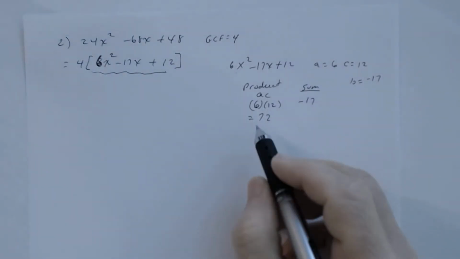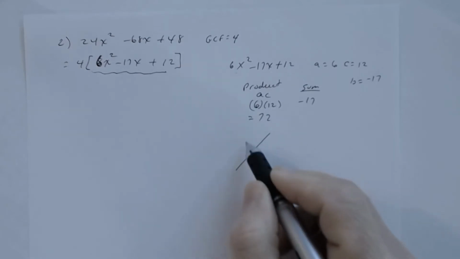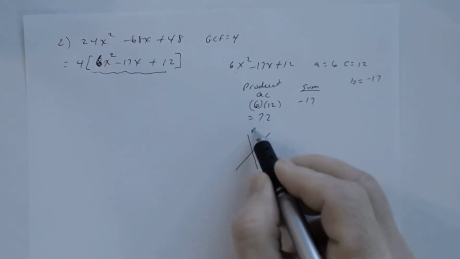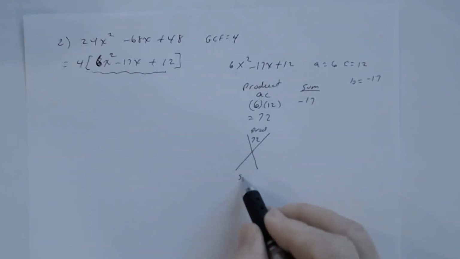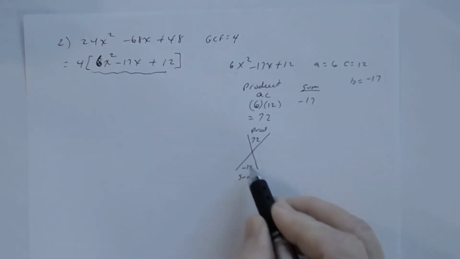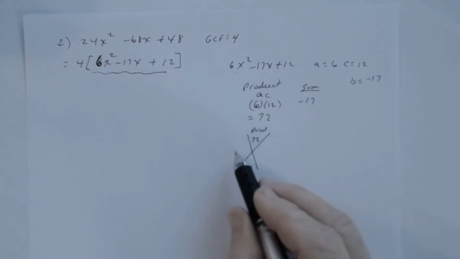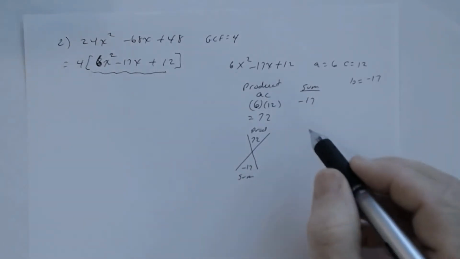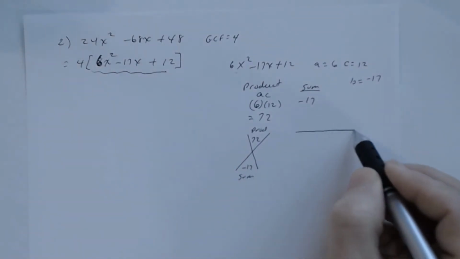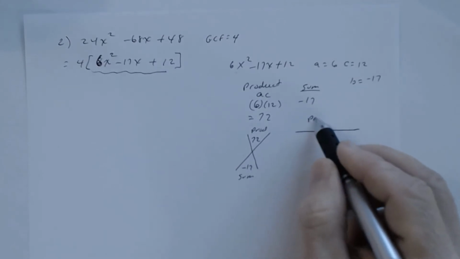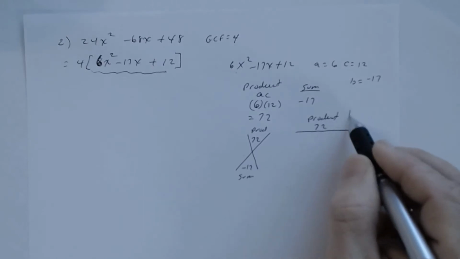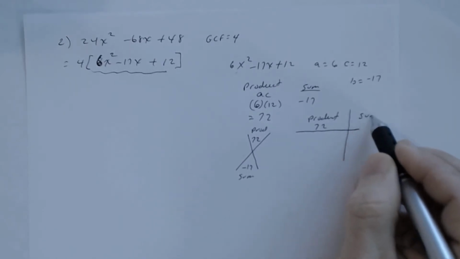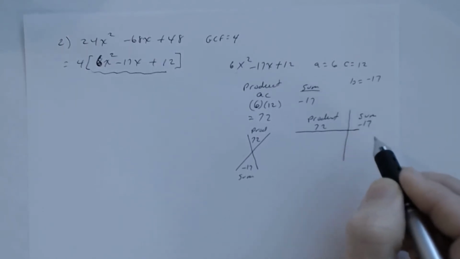So let's go ahead and use that x in our table. I want to find two numbers whose product is 72 and whose sum is negative 17. Those two numbers that work, I'm going to put here, and I'm going to use a table to help me as well. I want the product to be positive 72, and the sum to be negative 17.